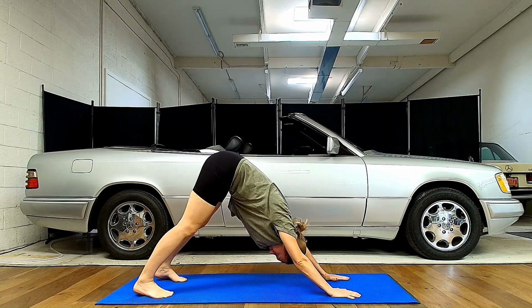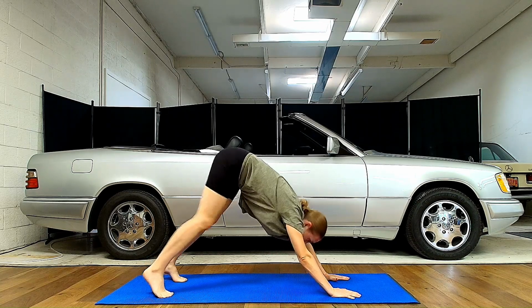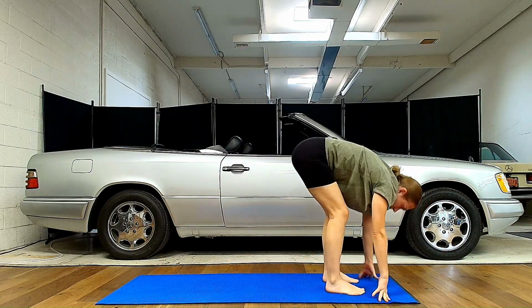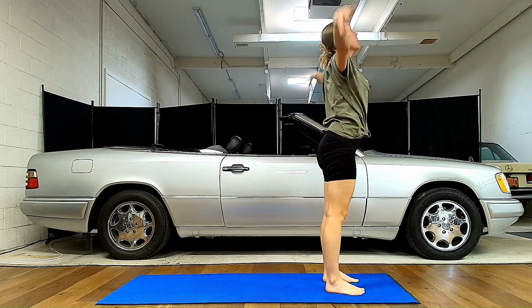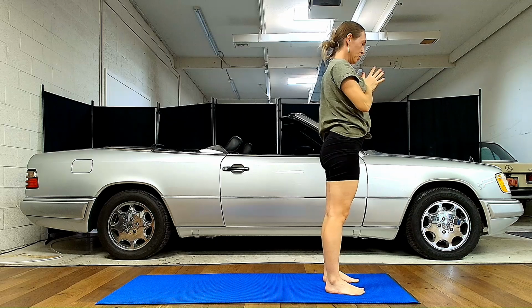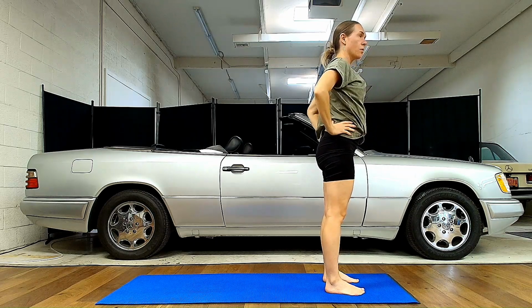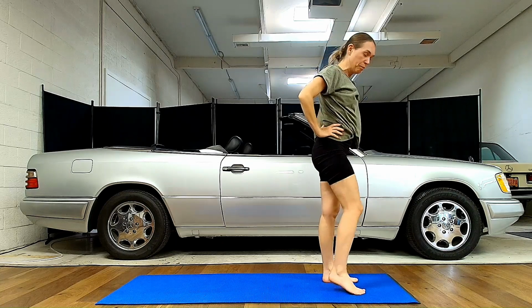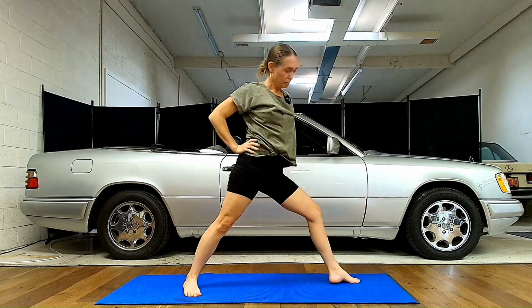Hips back to down dog. And then you walk the feet forward in front of the mat. Press the feet. Inhale, reach the arms up over the head. And then exhale, hands through the center. And then hands on the hips. Take a moment to feel your feet on the ground and step your right foot back.